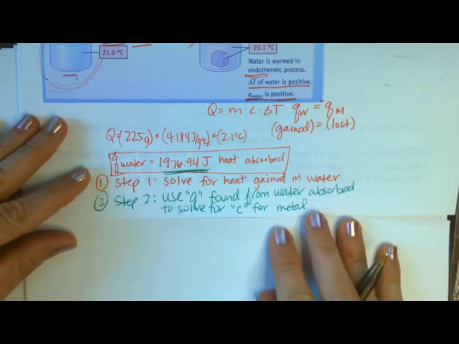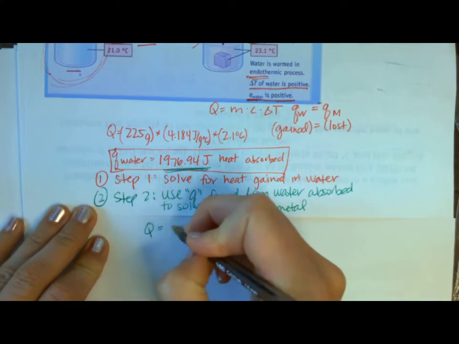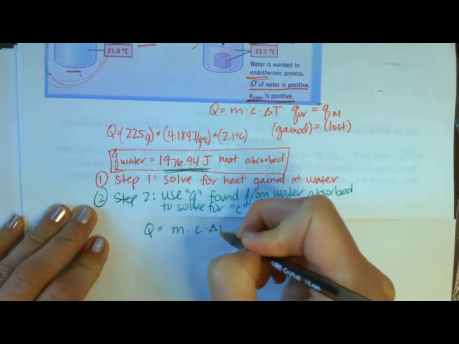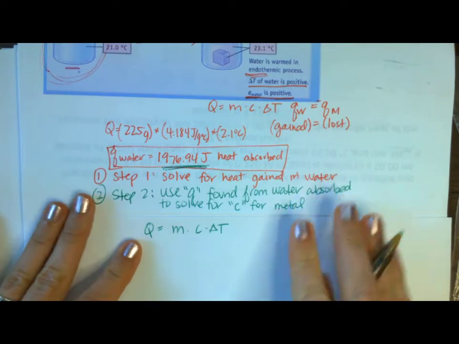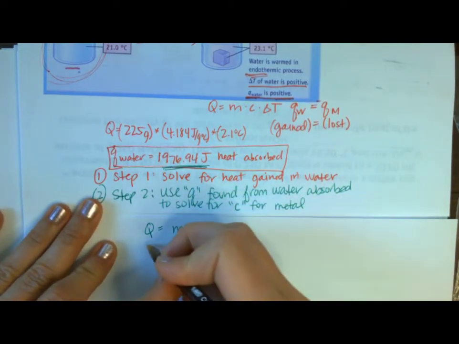So let's look at plugging that into this equation. So we are going to do M times C times delta T again. We know our Q that we just found right up here.